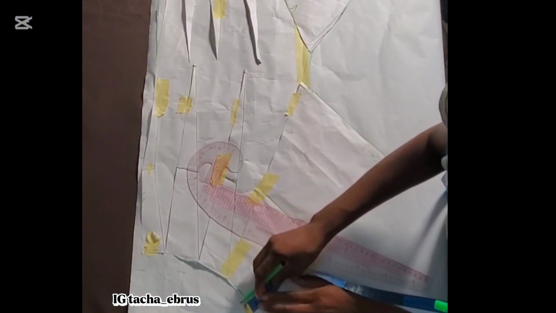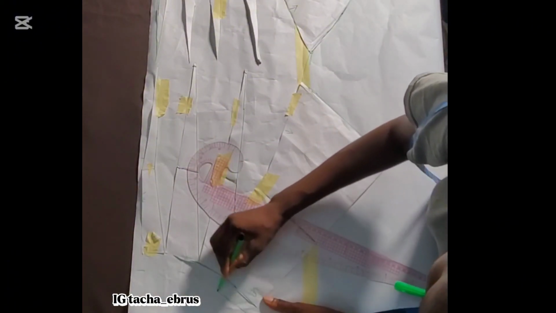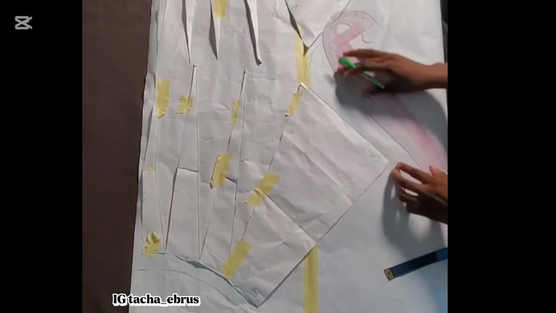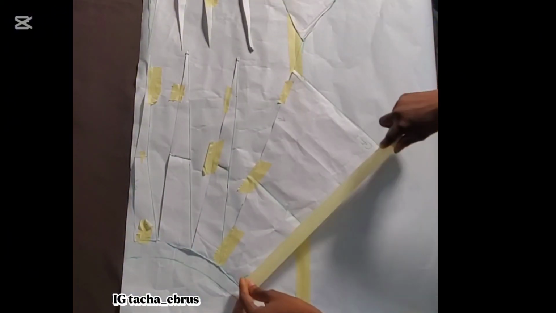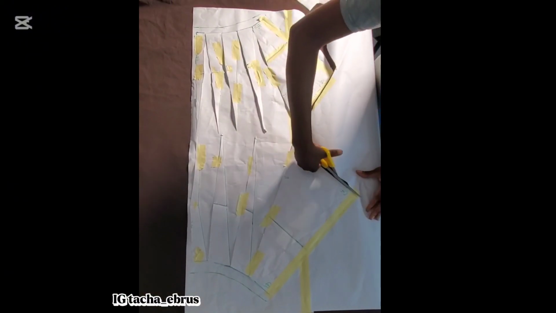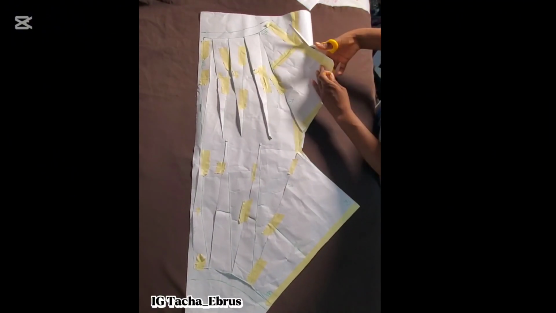So I just had to add my seam allowance to this other part as well, so I don't forget. So I will tape it down and then I'll go ahead to cut it out. Note that that part that is straight at the top is your break point.